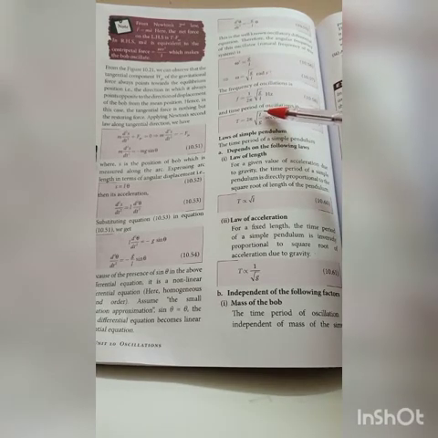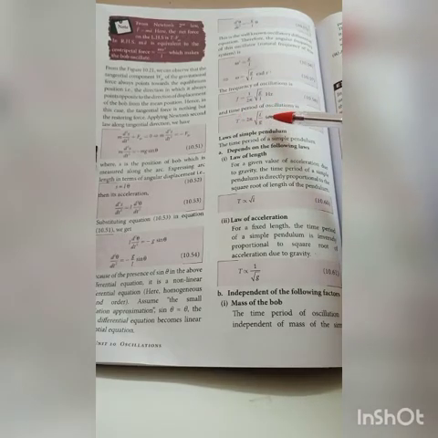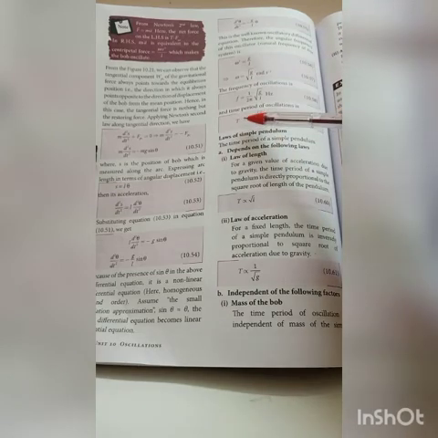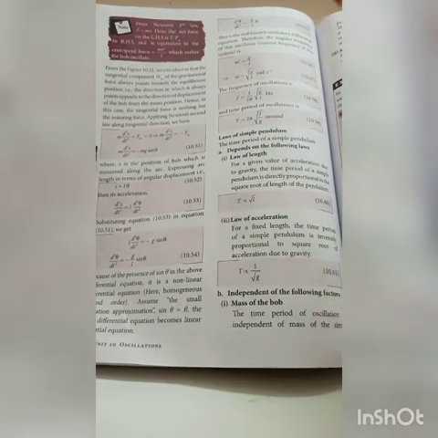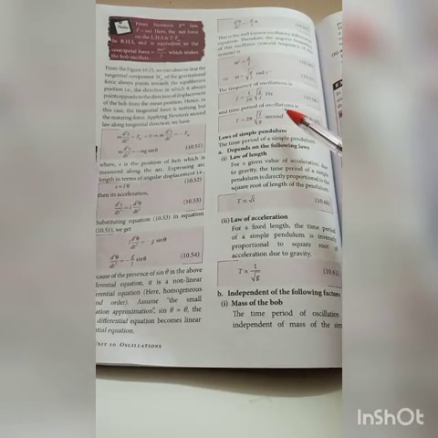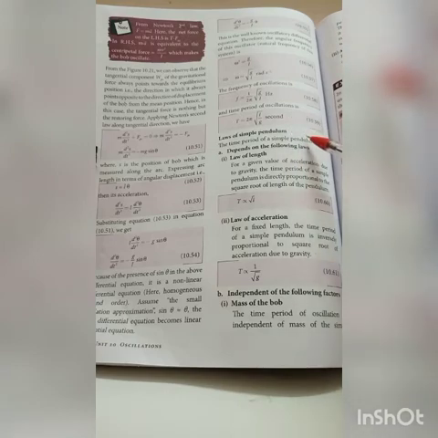If L represents the length of the simple pendulum and g represents the acceleration due to gravity at the place where the pendulum is suspended, the time period of oscillation of the simple pendulum, or the time taken by the pendulum to complete one oscillation, is given by T is equal to 2 pi root of L by g. From this equation we can derive the laws of simple pendulum. Let us see what the laws of simple pendulum are.